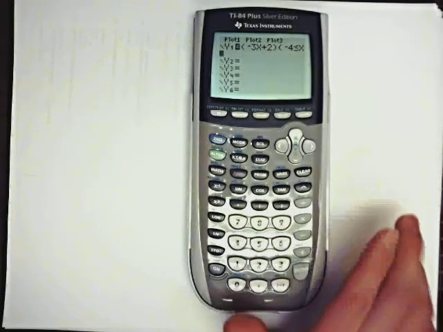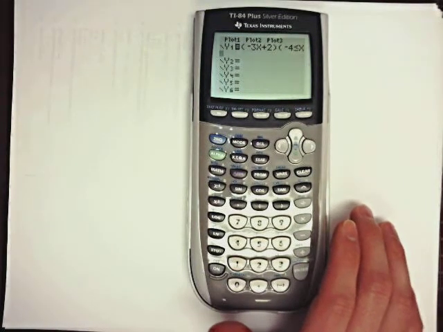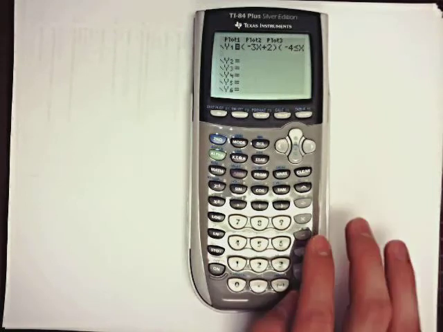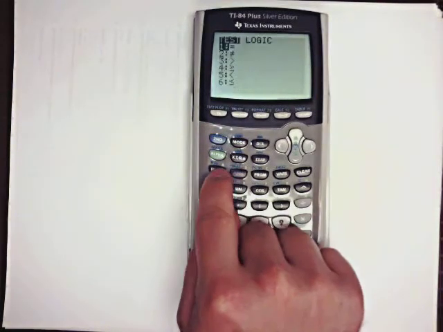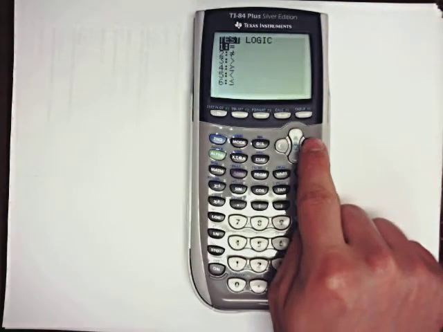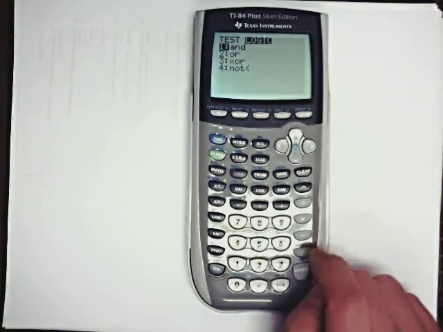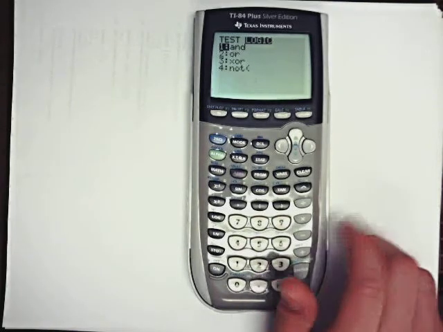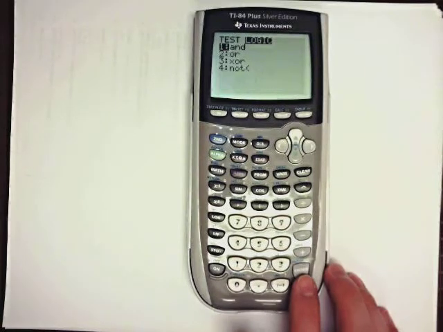To put our second inequality in, we're going to use the and symbol in the calculator. To find and, press second math, and use your right arrow to go over to the logic screen, and you'll see the word and. Again, we have to give it as 2 separate inequalities joined by the word and.